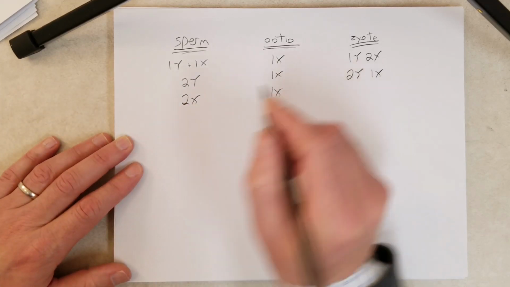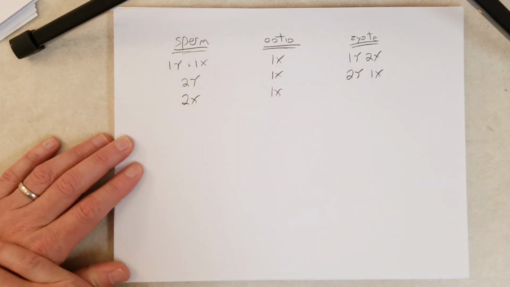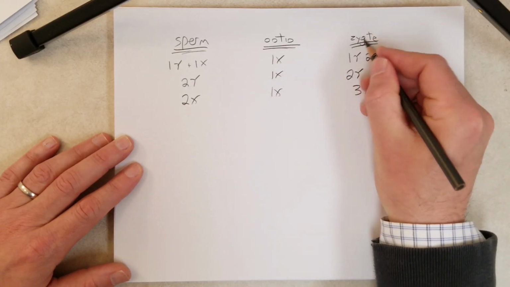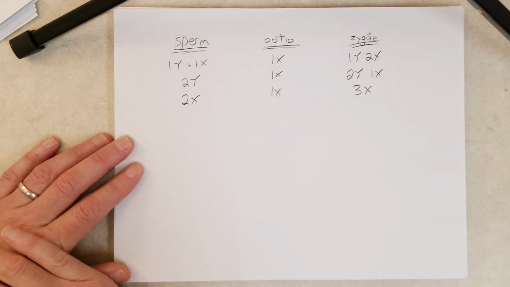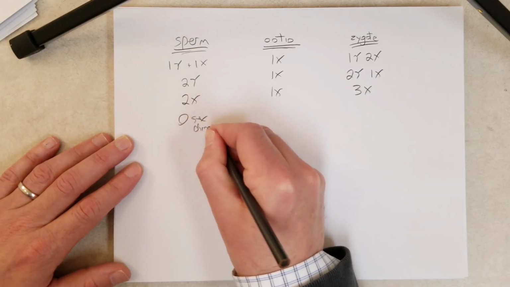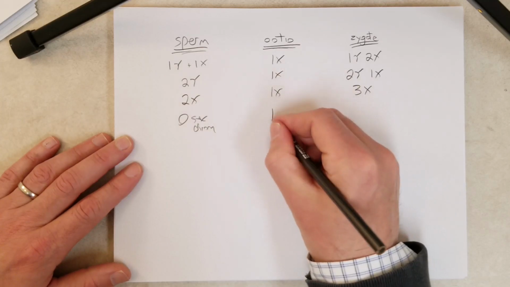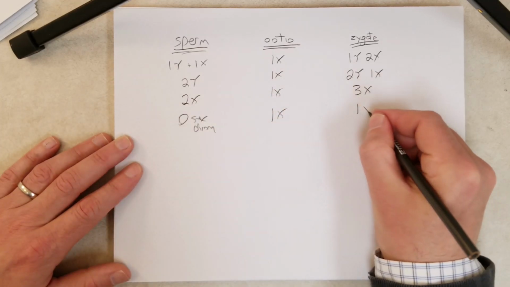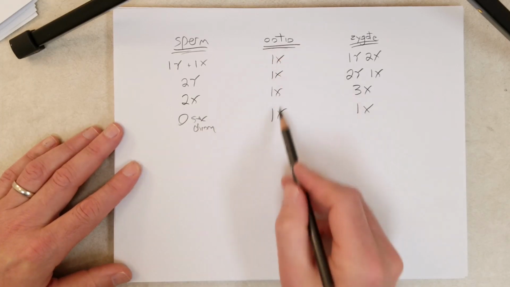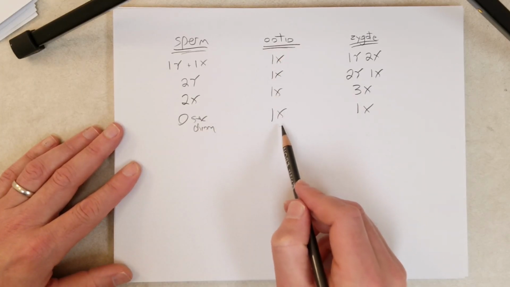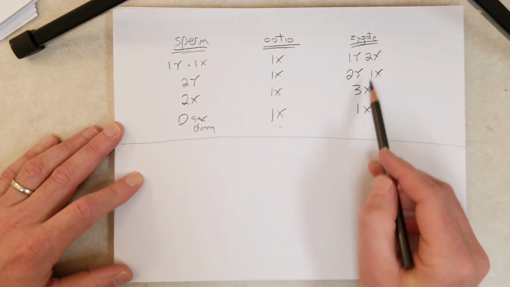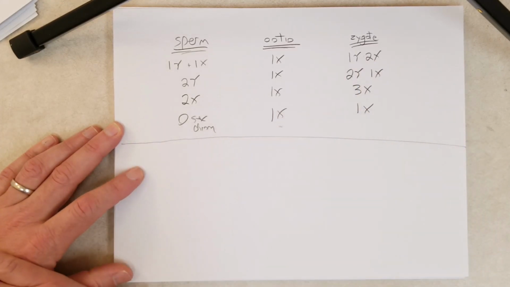Again, with a normal 1X ootid, you could have a zygote with three X's. How about zero sex chromosomes here? Ootid, let's go with 1X. We could have 1X in the zygote. So you could do the same thing with different numbers of sex chromosomes in the ootids, and get different combinations in the zygote.